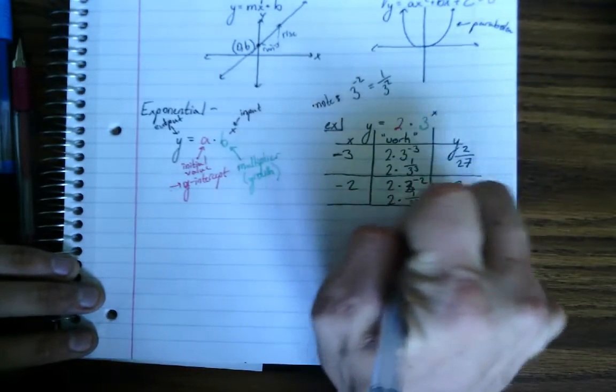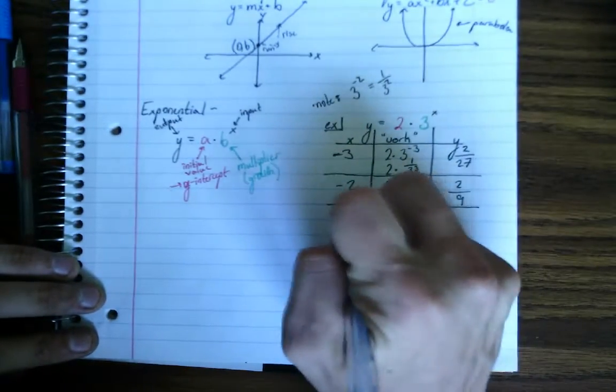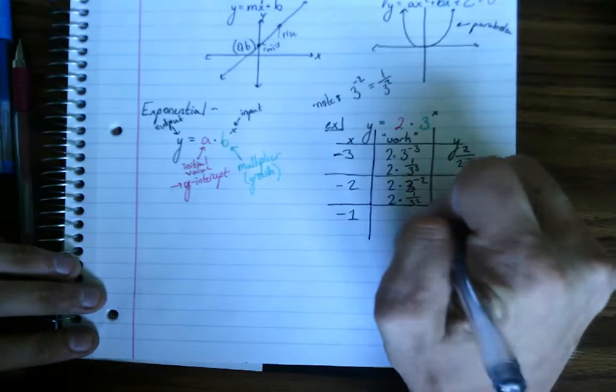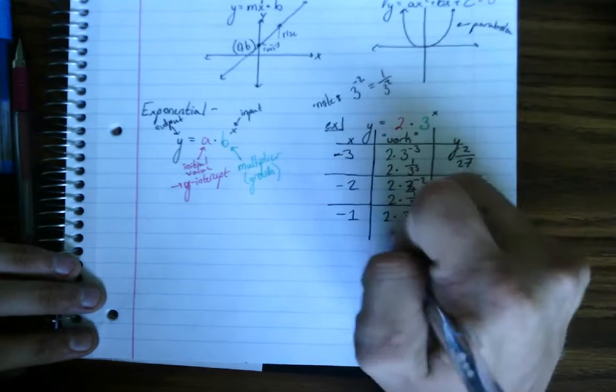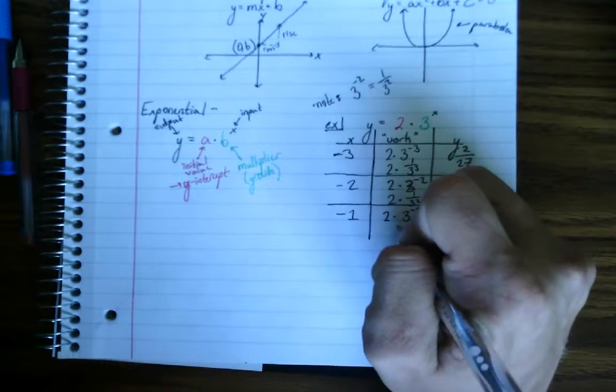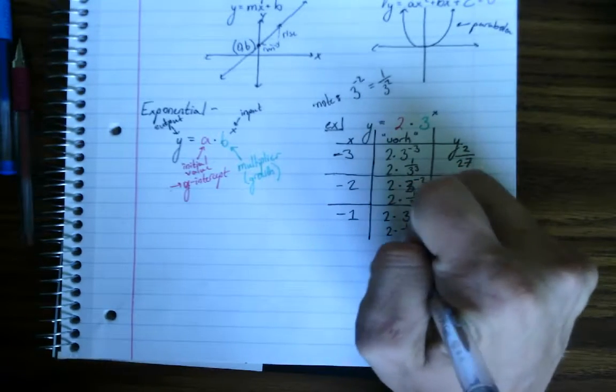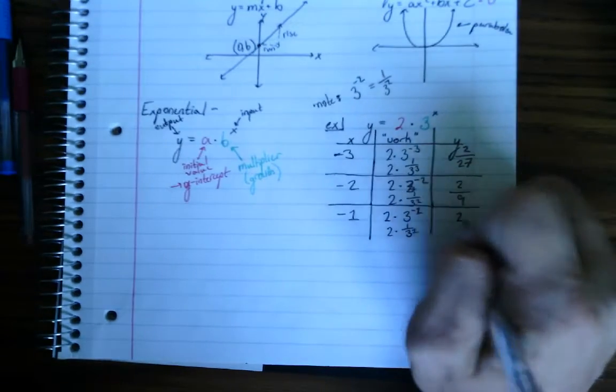Next up, we'll have -1. Put that into our equation, we get 2 times 3 to the -1, or 2 times 1 over 3 to the 1, or 2/3.